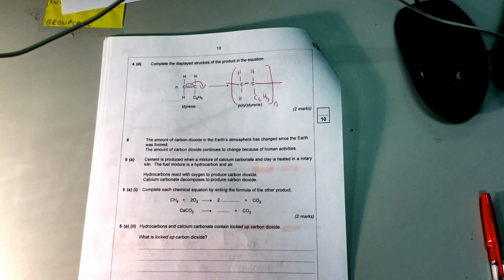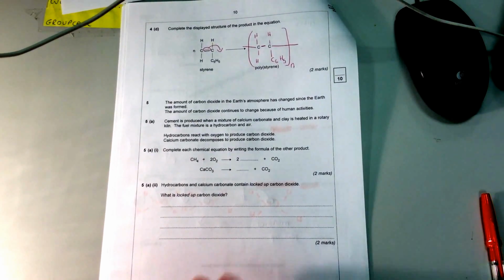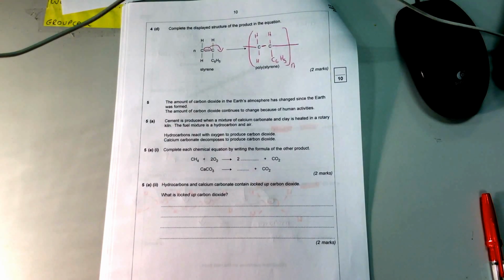Okay, so now moving on to question 5. Right, so this says the amount of carbon dioxide in the Earth's atmosphere has changed since the Earth was formed. The amount of carbon dioxide continues to change because of human activities. Cement is produced when a mixture of calcium carbonate and clay are heated in a rotary kiln. The fuel mixture is hydrocarbon and air. Hydrocarbons react with oxygen to make carbon dioxide. Calcium carbonate decomposes to produce carbon dioxide. Complete each chemical equation by writing the formula of the other products.